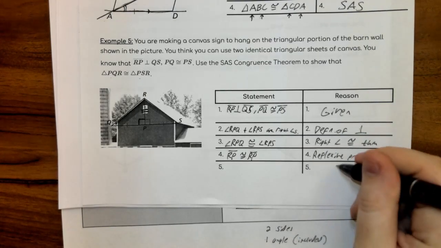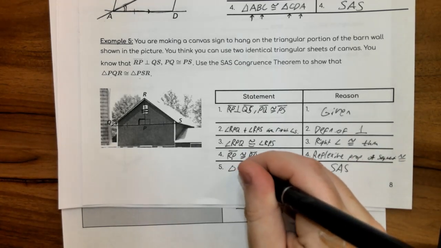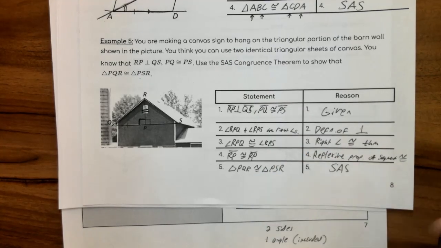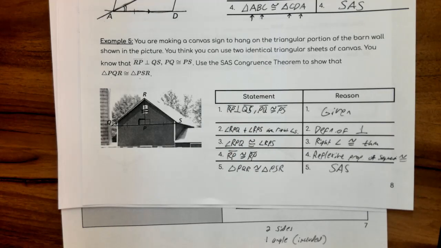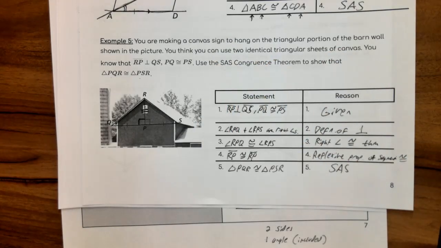And then we can just use SAS once again to show that these two triangles are the same. Triangle PQR is the same as triangle PSR. Fantastic. So SAS is a really good tool for us to have. It shortens the amount of things we need to prove down to 3. Just 2 sides and the angle between them.